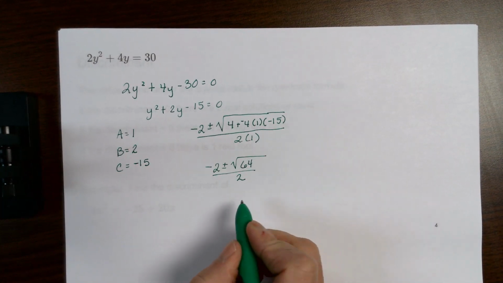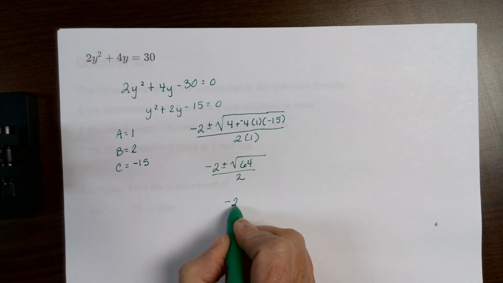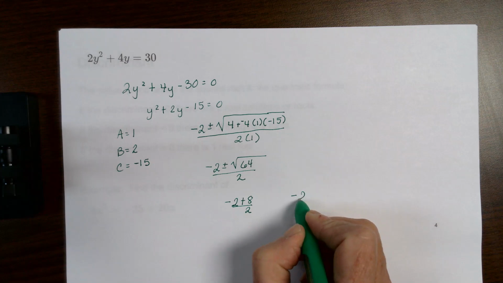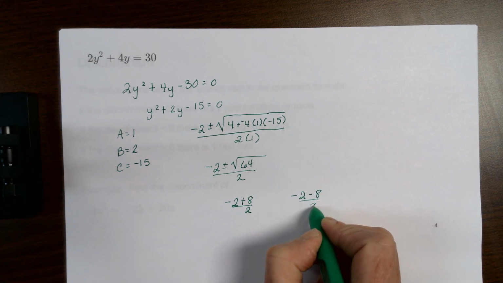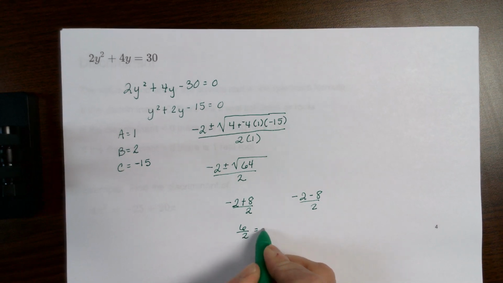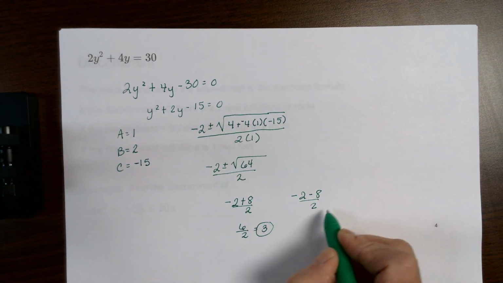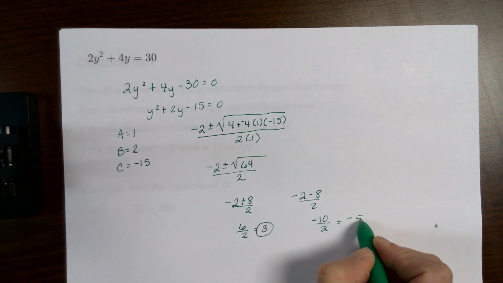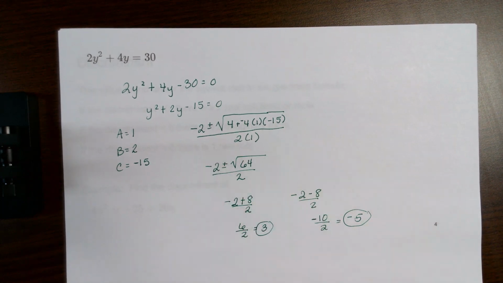The square root of 64 is 8, so I have negative 2 plus 8 over 2 and negative 2 minus 8 over 2. So this is going to give me a 6 over 2, which is equal to a 3. And this one's going to give me a negative 10 over 2, which is equal to negative 5. So those are your two answers for that.